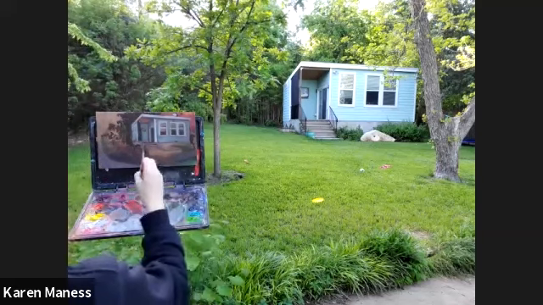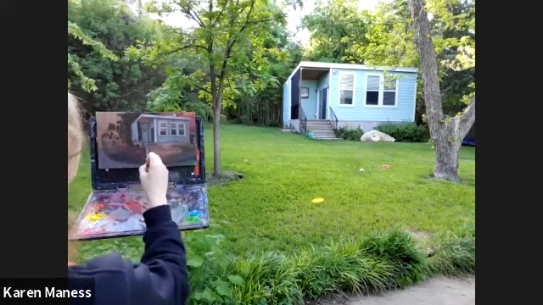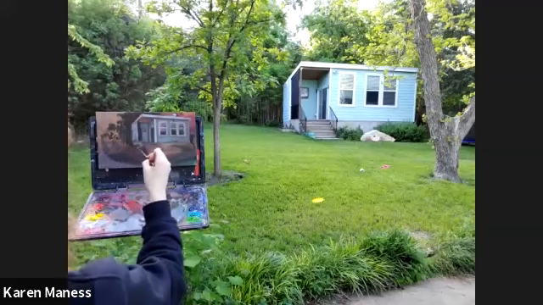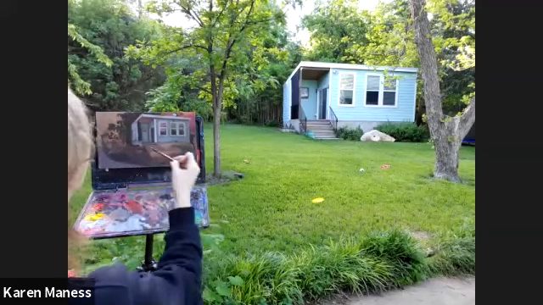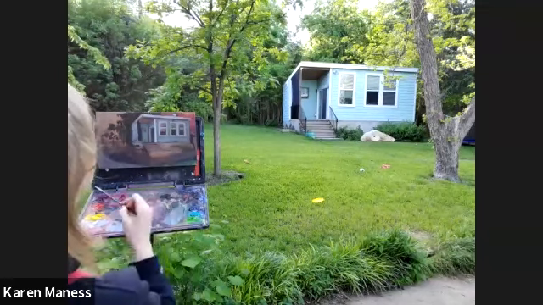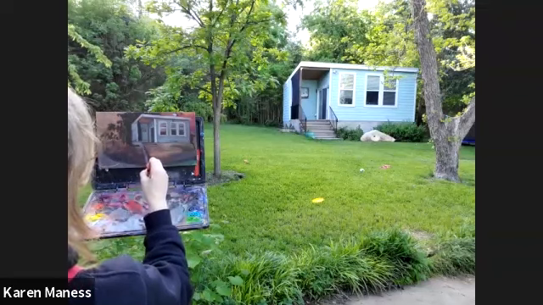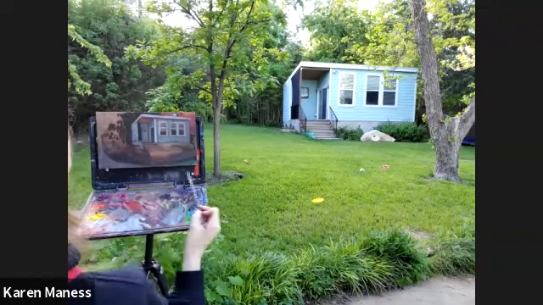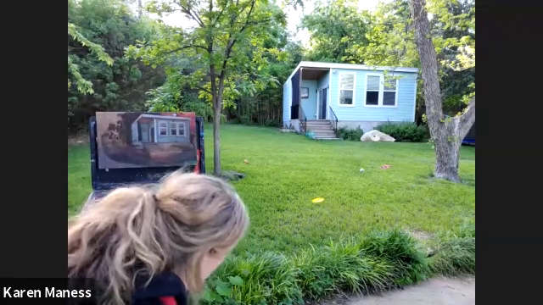Looks a little more blue on that side, so I'm going to add a little more blue, maybe too much blue. And it looks like that anchor box is kind of that value, so I'll put that in there too. Right, just under there. Okay. All right, here we go.